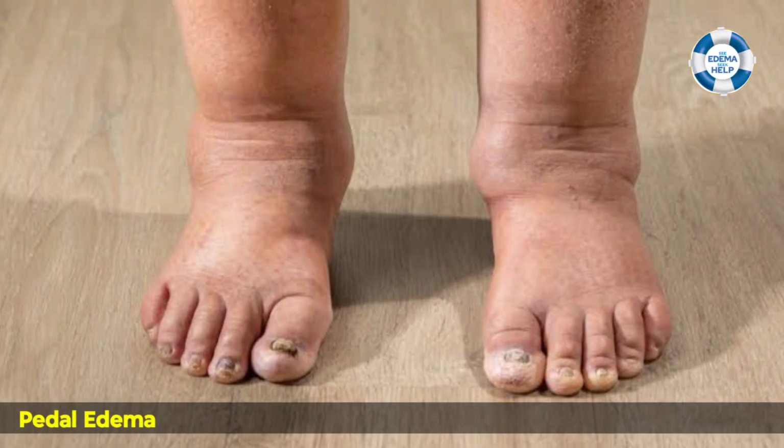Today, our topic of discussion is pedal edema. So we will be discussing what edema is, what the causes of edema are, how it presents, and what can be done to resolve the edema.